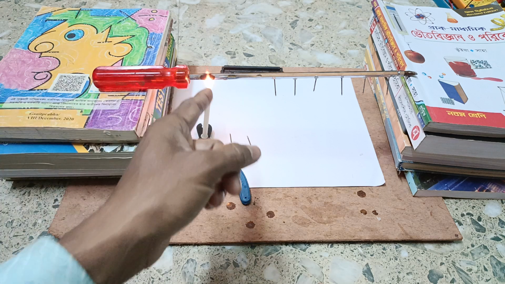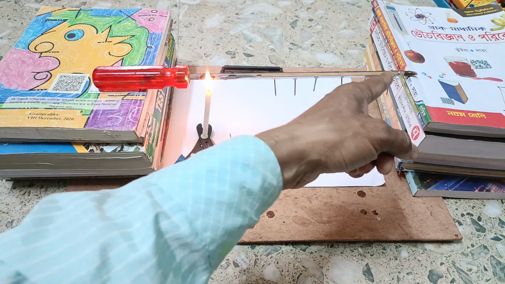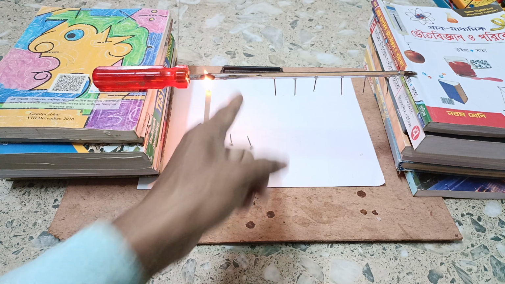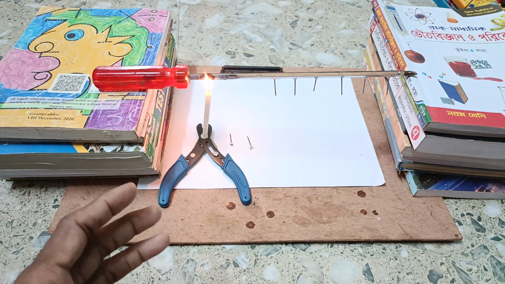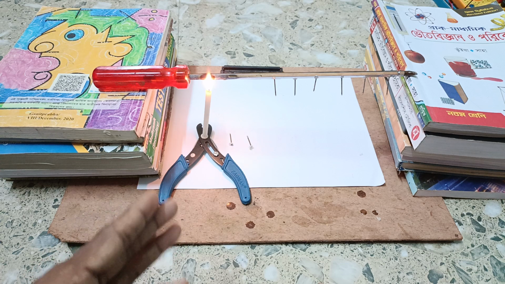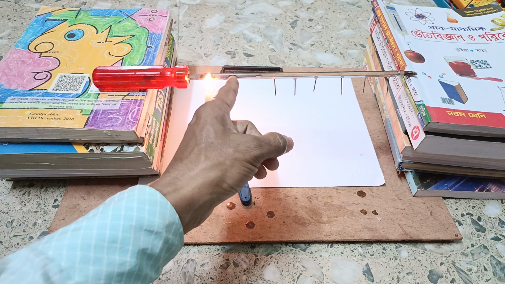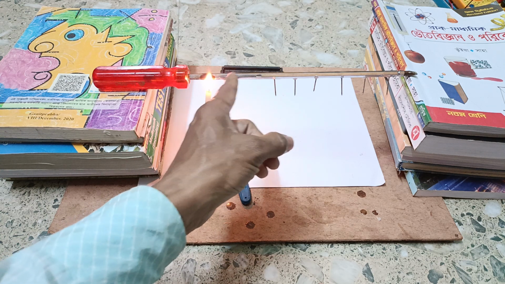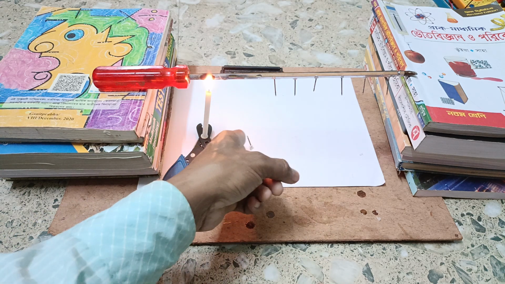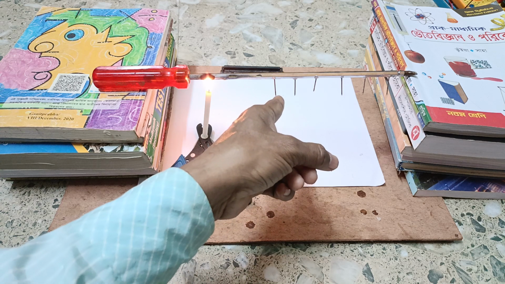Now see, in this case, by conduction heat is transferring from this end to the other end, right? We know that heat is transferred by the process of conduction in solids and in metals also. You see, the heat is transferring from one molecule to the next molecule, and the next molecule is transferring energy to the next molecule. In this way it goes on, and that's why you see that the first pin falls down and the second pin falls after that, and we will observe the third pin.